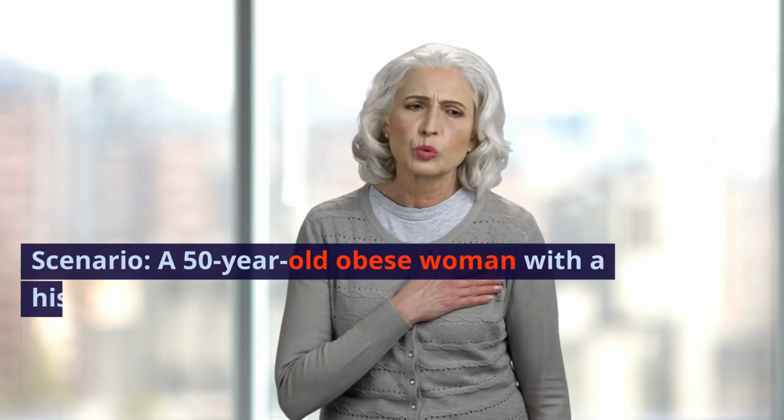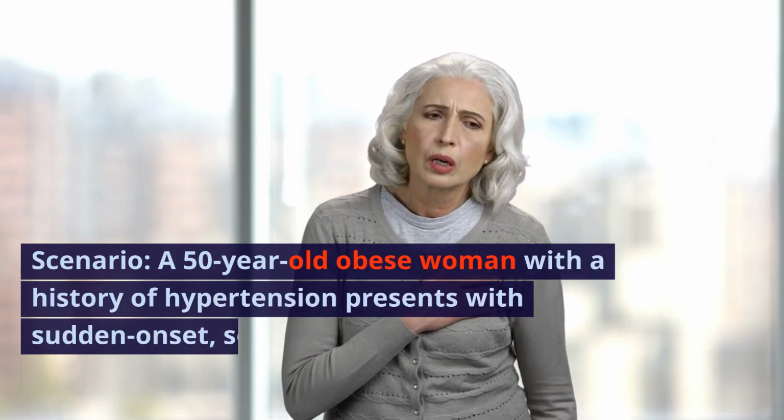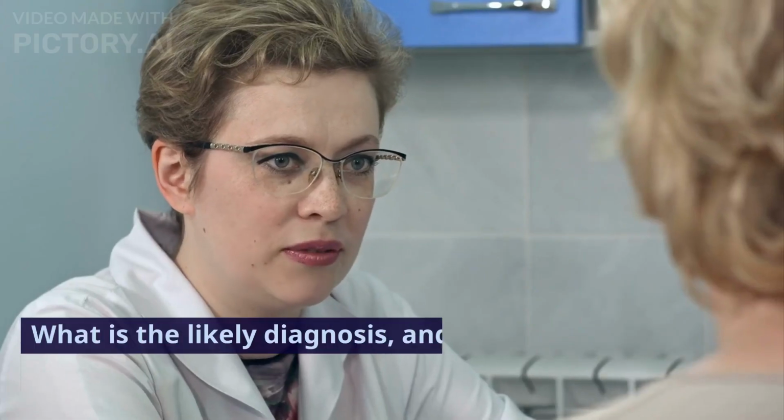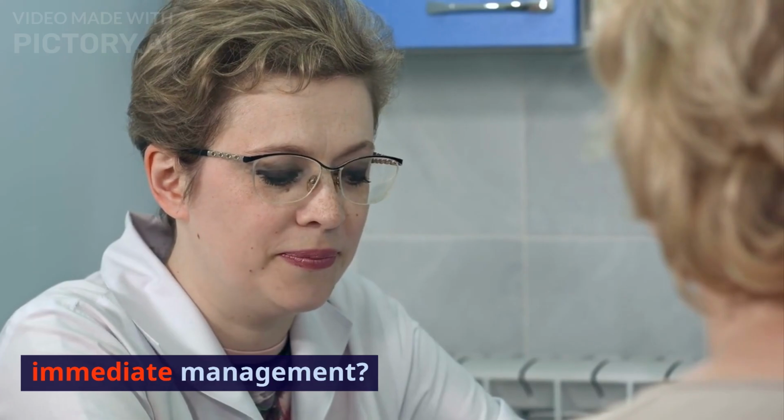Scenario: a 50-year-old obese woman with a history of hypertension presents with sudden onset, severe chest pain radiating to the back. What is the likely diagnosis, and what is the immediate management?